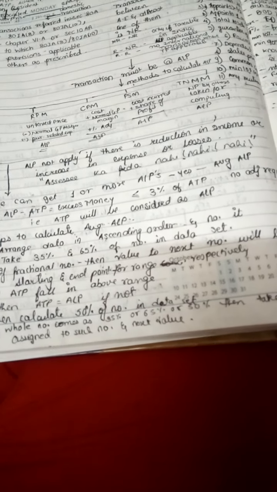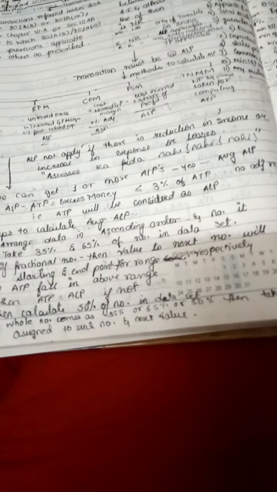But if ATP does not fall within this range, then you have another option. You have to calculate the median, that is 50% of the number of data points, and if it's a fraction, then you have to select the value of the next number. But in all of the above conditions, where the percentile we take, if instead of getting fractional numbers we get a whole number, then we have to take the average of the values assigned to such number and the immediately next value.